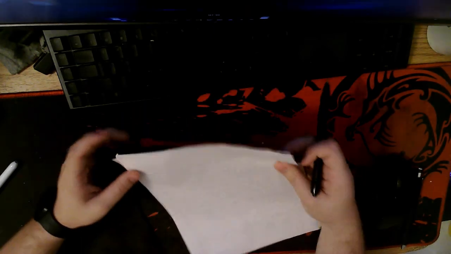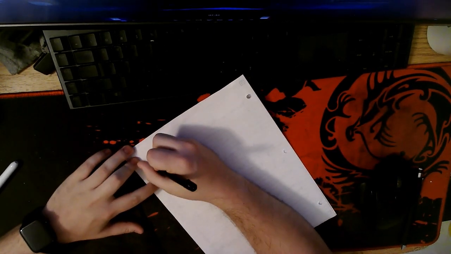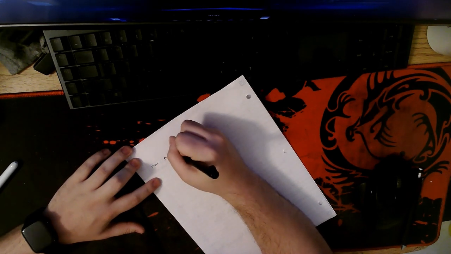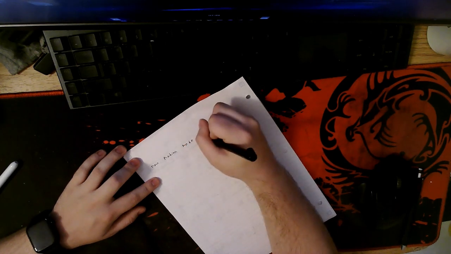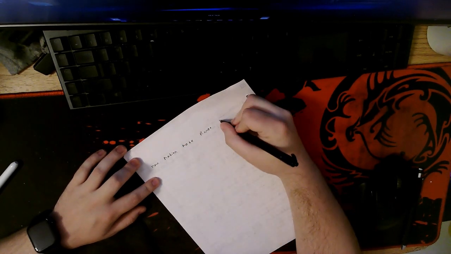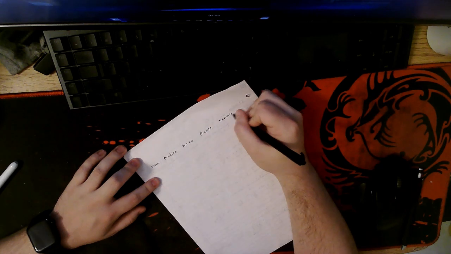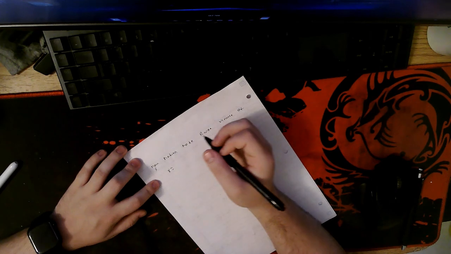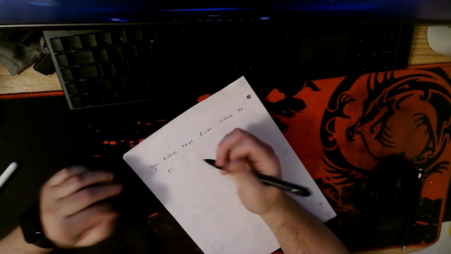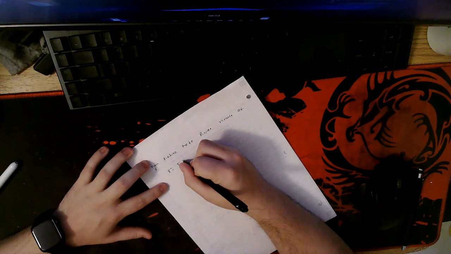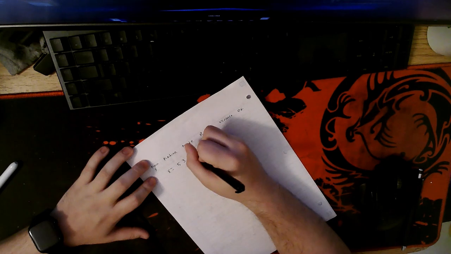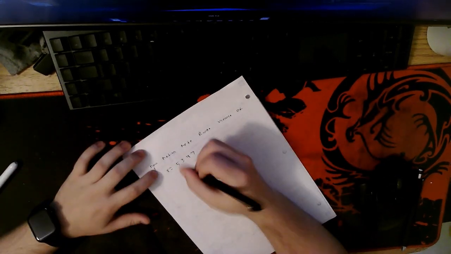So let's do another one. If I flip it over, let's do mean, median, mode, range, variance of x. And x is going to equal, let's say it equals 5, 3, 4, 7. Just do something weird, right?